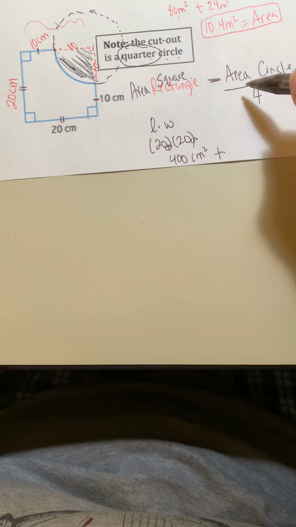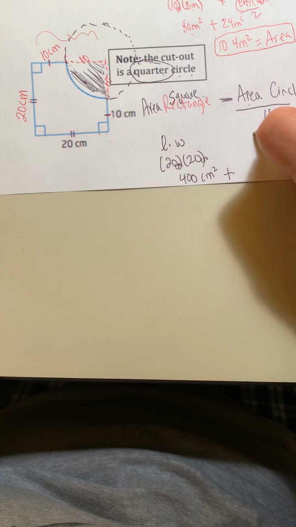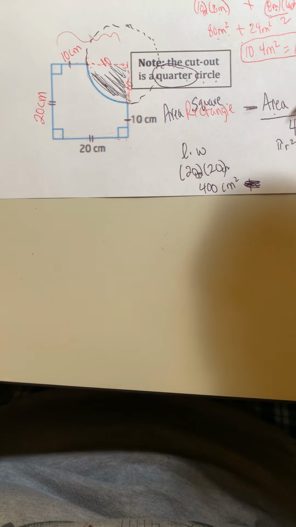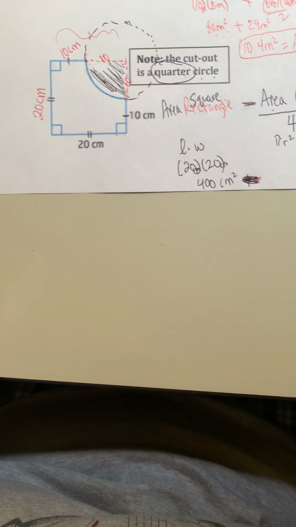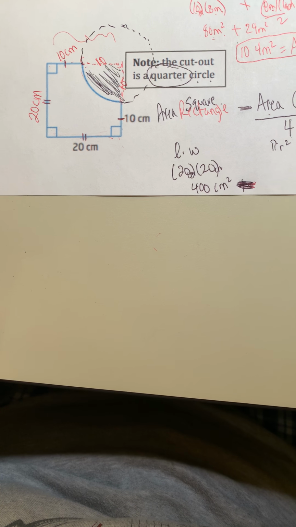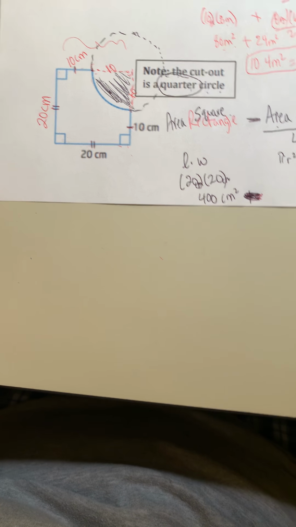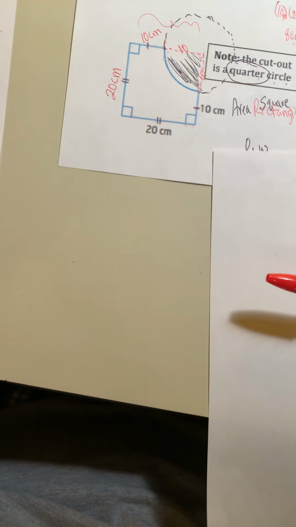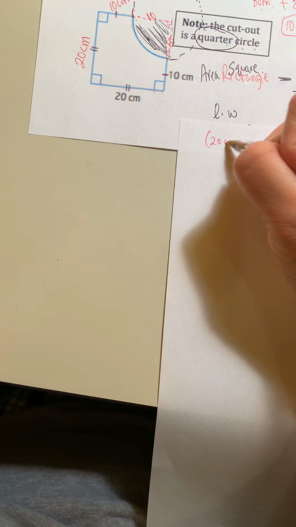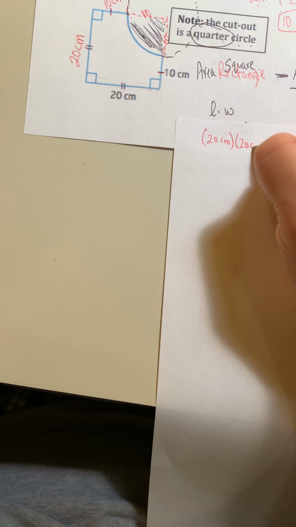So this is 400 centimeters squared, now I need the area of the circle. So the area of a circle is pi r squared. This is going to be a minus. So I should have 20 centimeters times 20 centimeters.